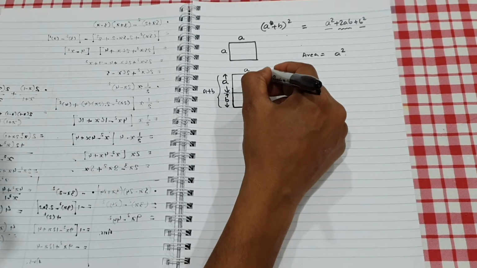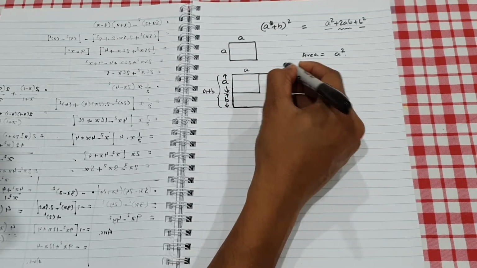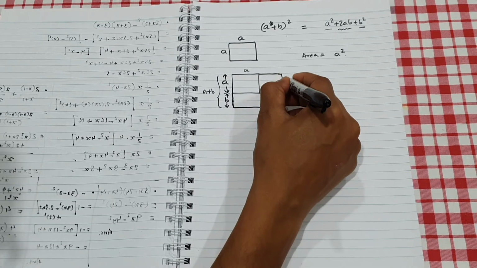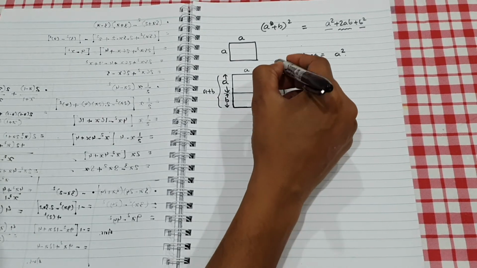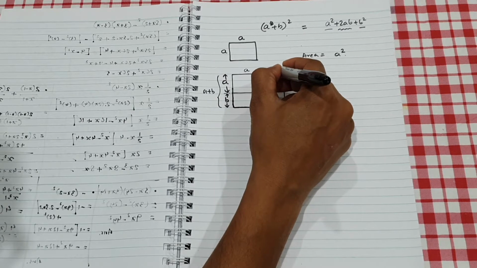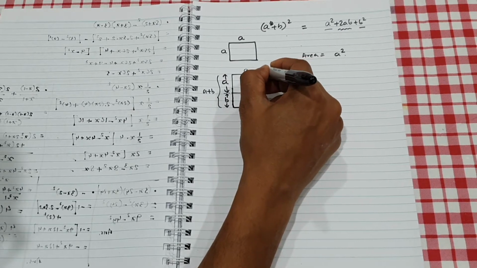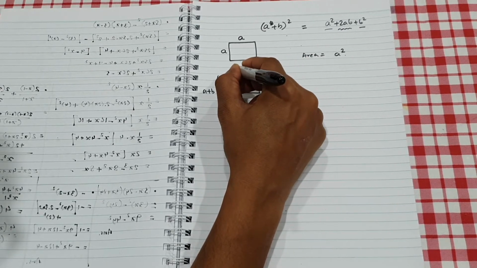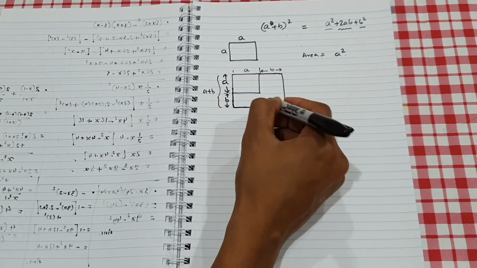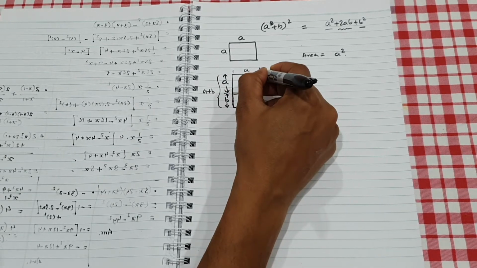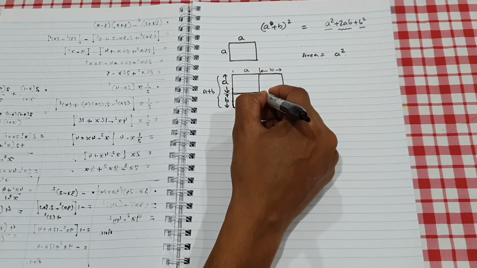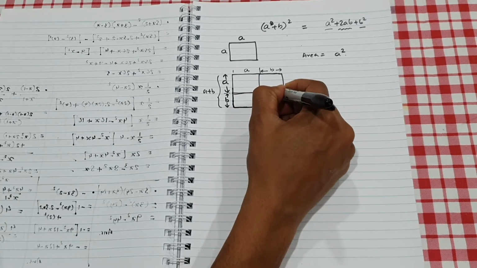So this will give you an additional quantity of B here. So this is B and this remains A. Let's connect it this way.